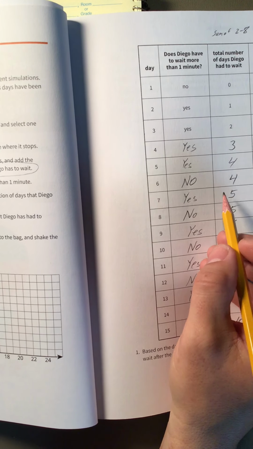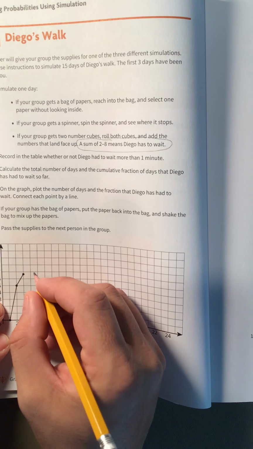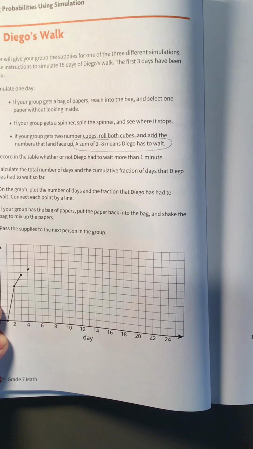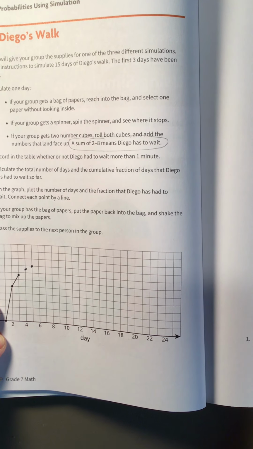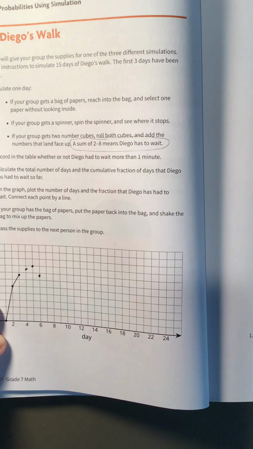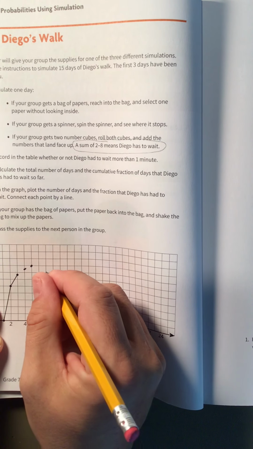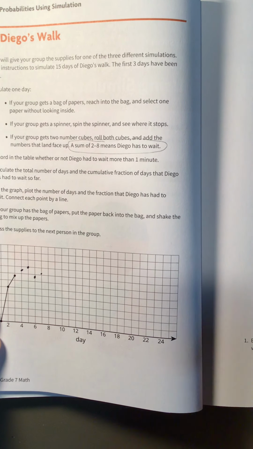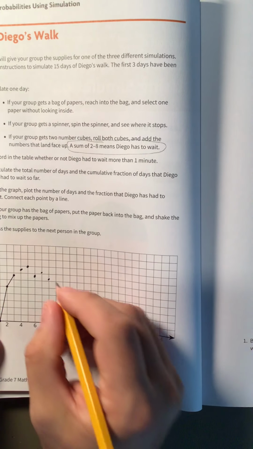Day 4 was 0.75. Day 5 was 0.8. Day 6 was 0.67. Day 7 was 0.71. Day 8 is 0.63. Day 9 is 0.67.